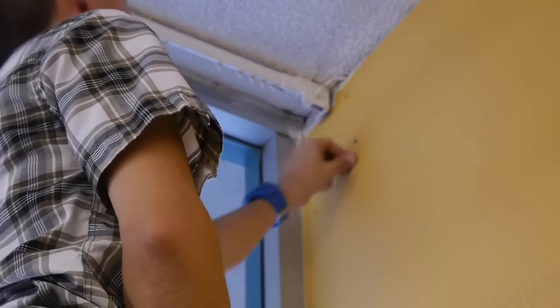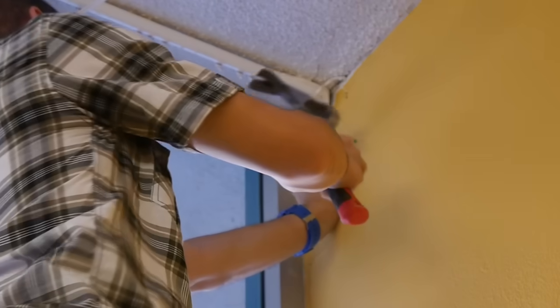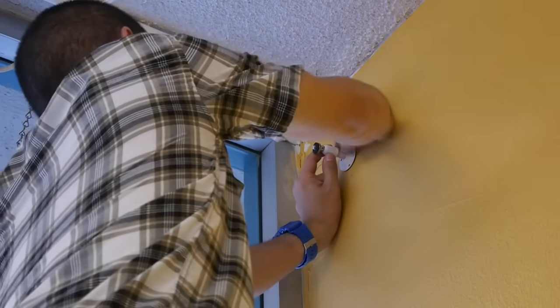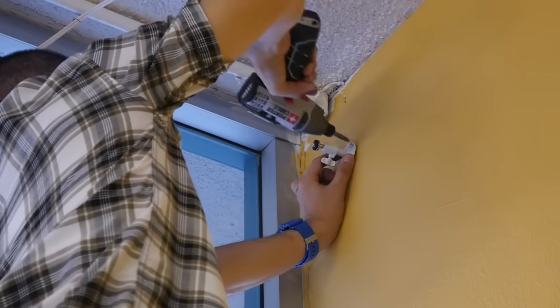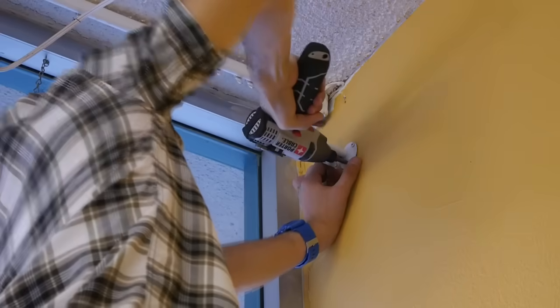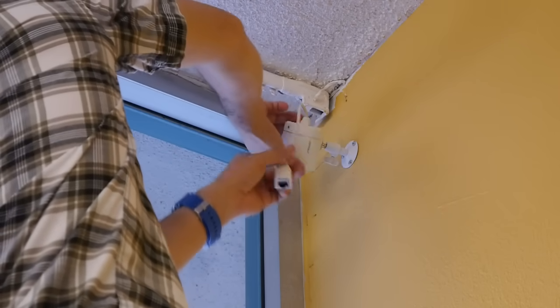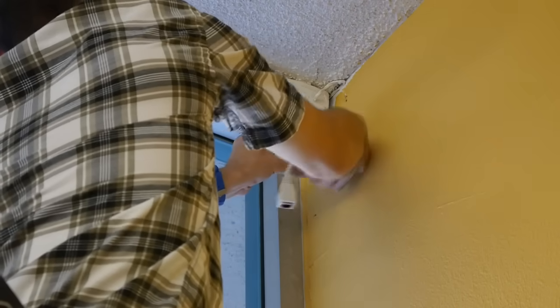Then place the anchors into each hole. You should be able to slide them in with your fingers. If they need a bit of help, you can tap them in with a hammer. Now place the base of the camera on the wall and line up the holes with the anchors, and then drive the screws into each anchor. If the camera isn't already installed on the base, go ahead and connect it now. Mount the back of the camera onto the screw thread and thread the camera on until it's tight.